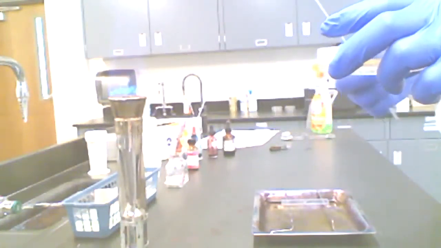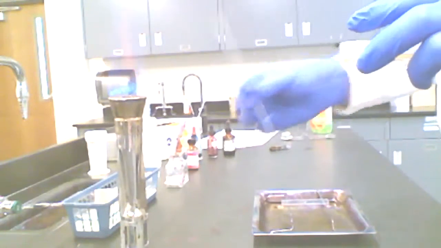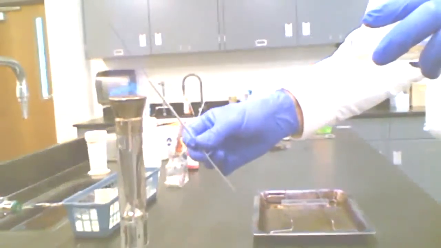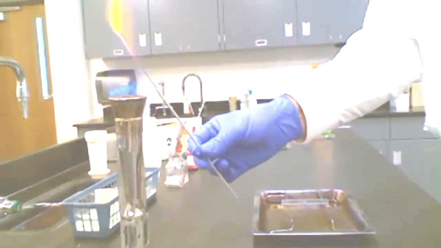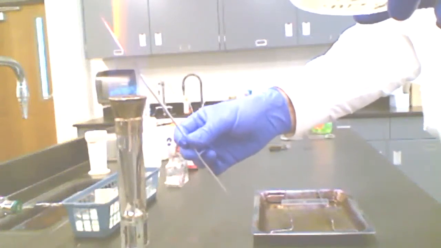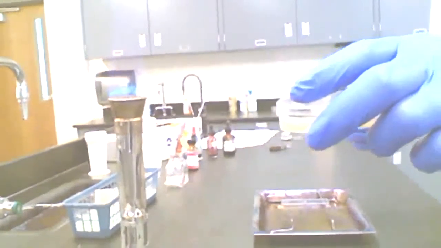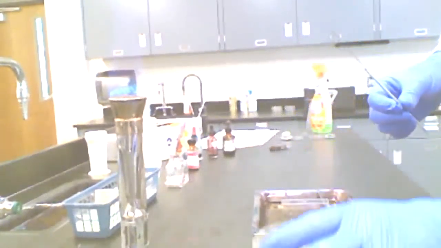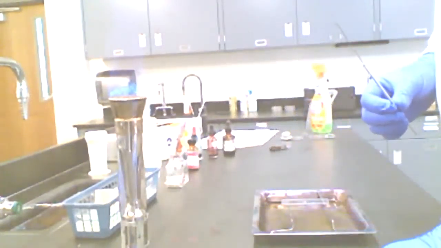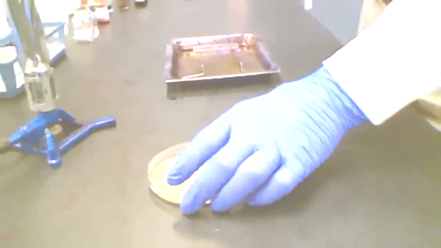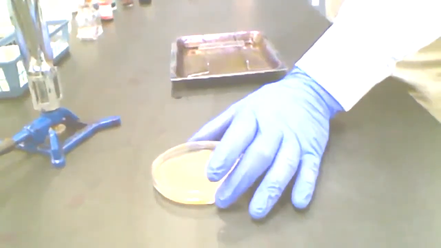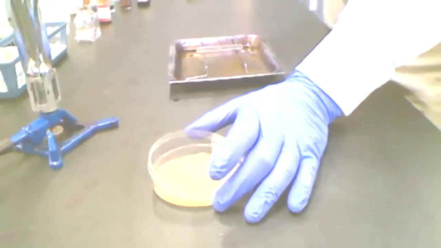I'm going to go ahead and acquire a sample of this. So I'll go ahead and flame my loop before I do that. If this is a pure culture, if I go in there with an unflamed loop, I'm liable to introduce organisms that don't belong in there. I'm going to actually have to set this down on the bench top. And I'm going to take my lid, and I'm just going to open it slightly.